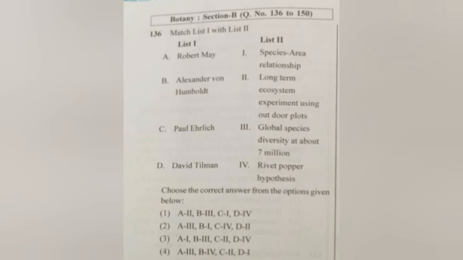136. Match list 1 with list 2. Choose the correct answer from the option given below. Answer 2. A3, B1, C4, D2. That is, Robert May, global species diversity at about 7 million. Alexander von Humboldt, species area relationship. Paul Ehrlich, Rivet-Popper hypothesis. David Tilman, long-term ecosystem experiment using outdoor plots.